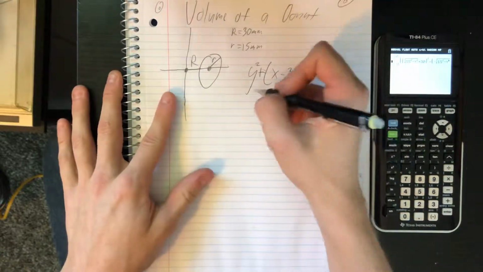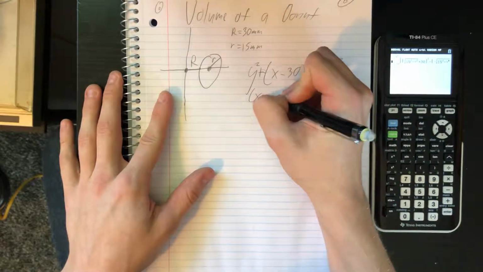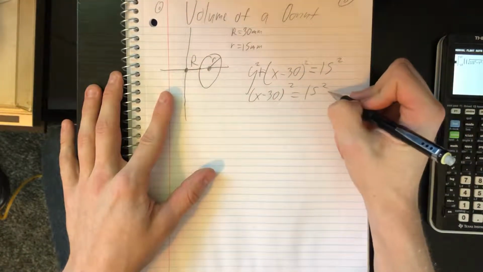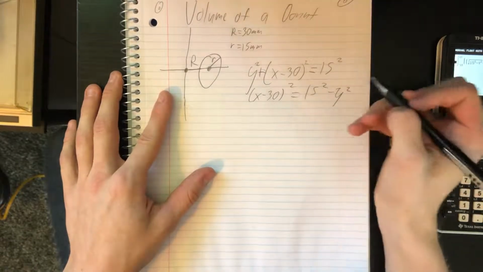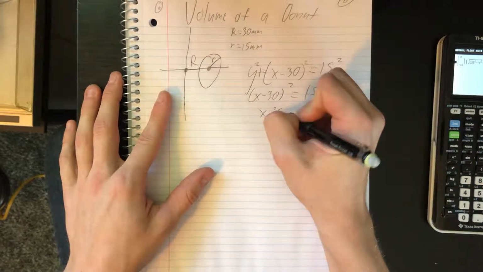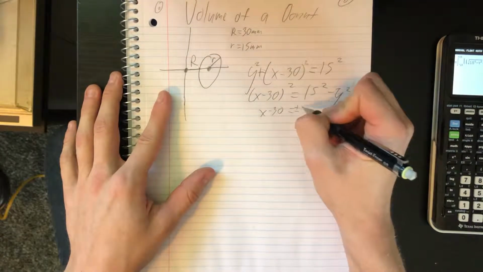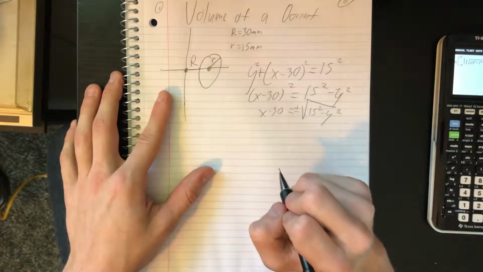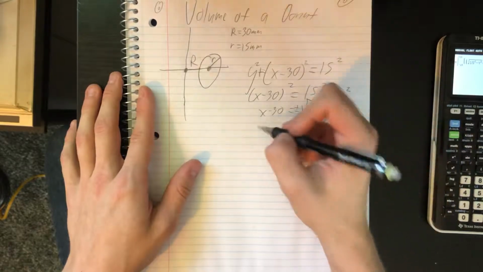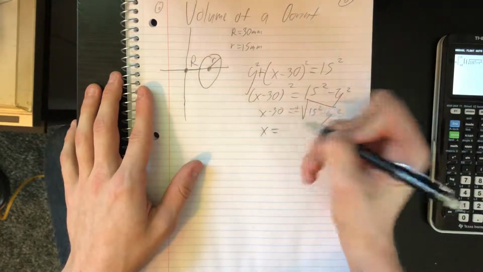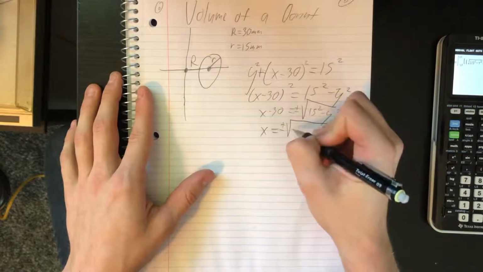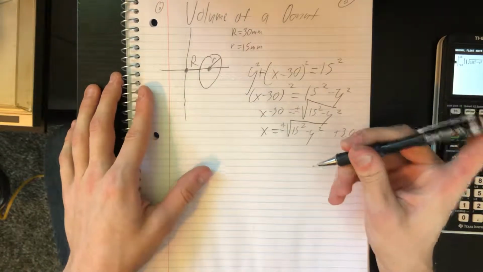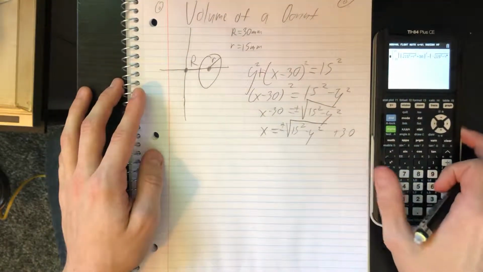So first we're going to subtract the y squared over. So we're going to get the quantity x minus 30 squared is equal to 15 squared minus y squared. And then we're going to want to take the square root, so we get x minus 30 is equal to plus or minus the square root of 15 squared minus y squared. And then we're going to want to add the 30 over. So we're going to get x is equal to plus or minus the square root of 15 squared minus y squared plus 30. And now that we have this, we can put it into an integral.